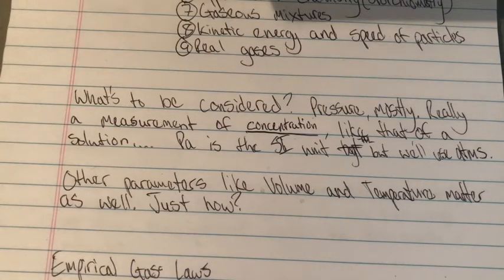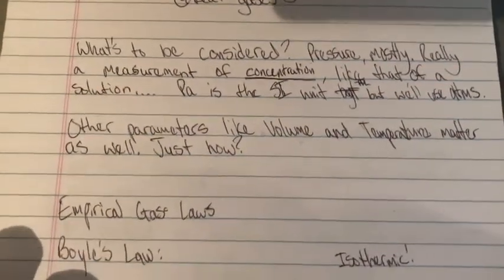Okay, let's say you're at a fixed volume and then you increase the temperature. That's going to create more kinetic energy and more energetic stimulus for those particles to bounce around at a faster rate. Okay, so we'll take a look at all of that.